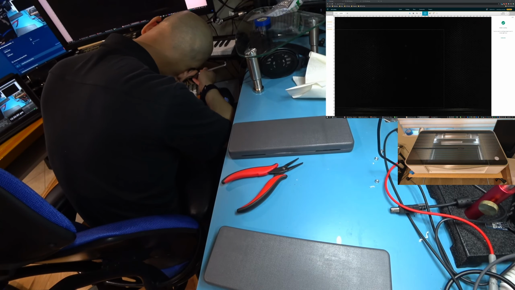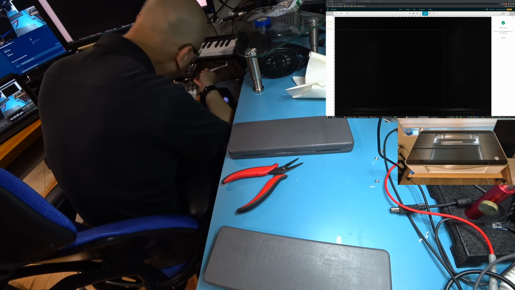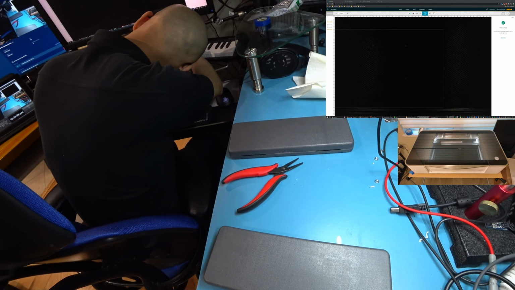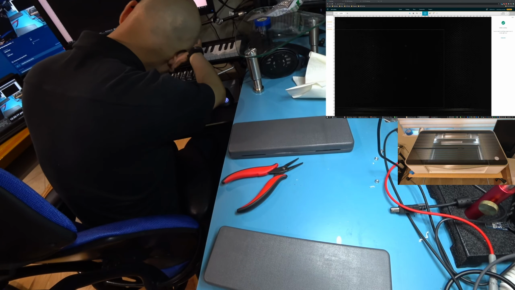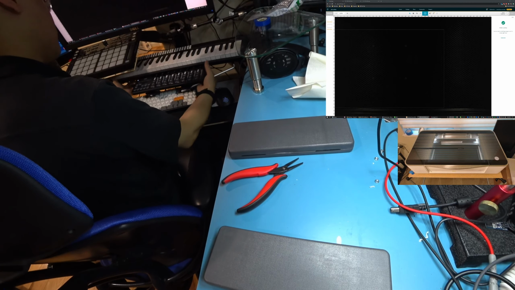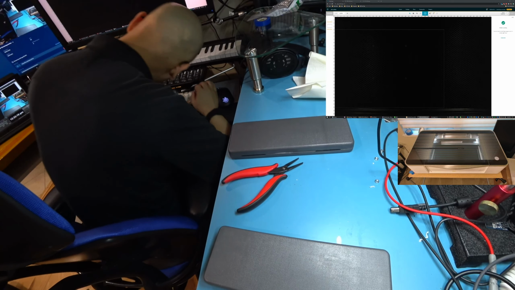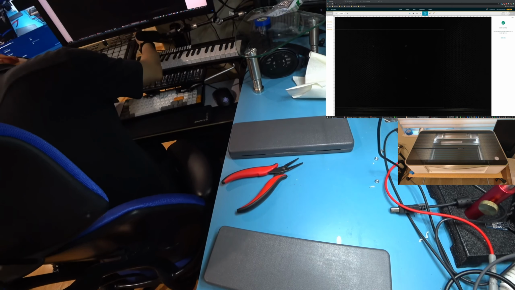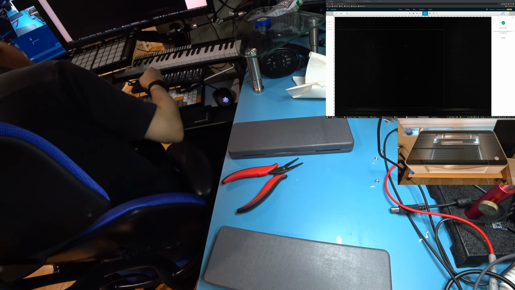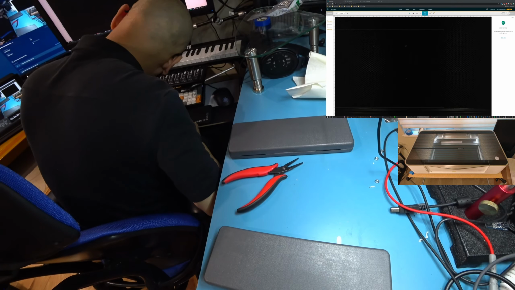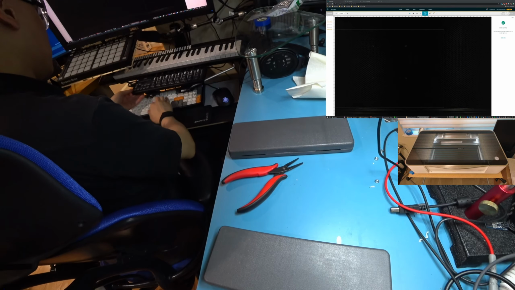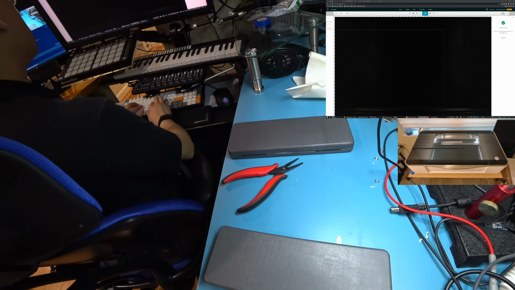Some of the knobs on this keyboard stick up, so you have to be a bit low in order to get clearance.